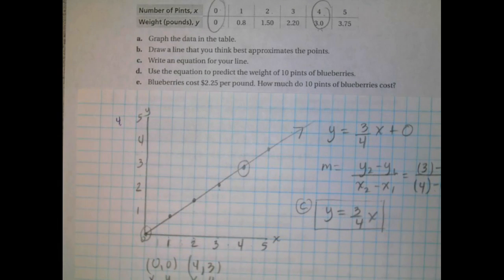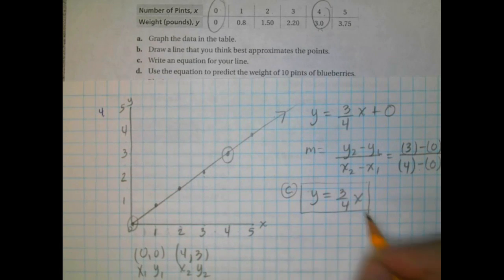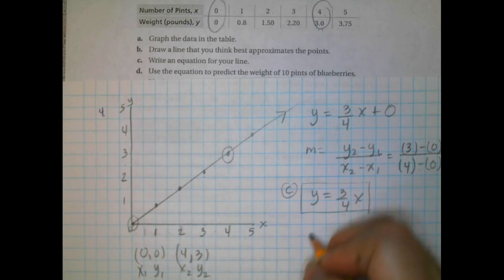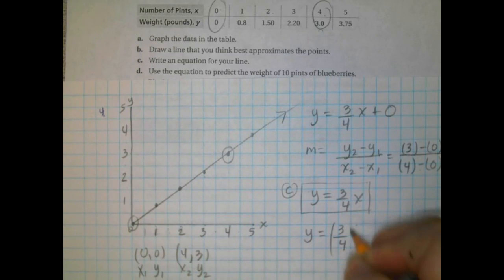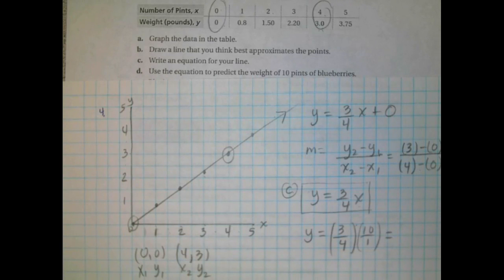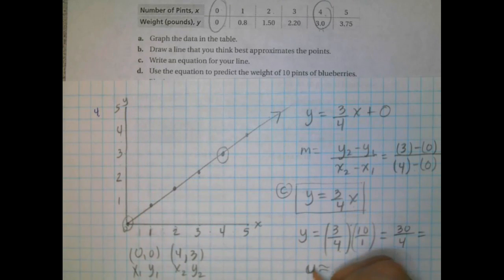D says to use the equation to predict the weight of 10 pints of blueberries. So x is going to be what? 10. So I'm going to write my equation. y equals 3/4 times 10 over 1. And solve that problem. What is 3 times 10? 30. What is 4 times 1? 4. What is 30 divided by 4? 7.5.